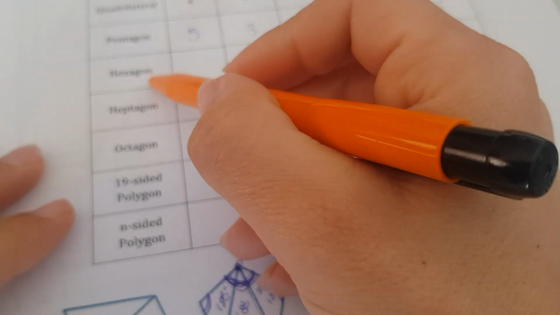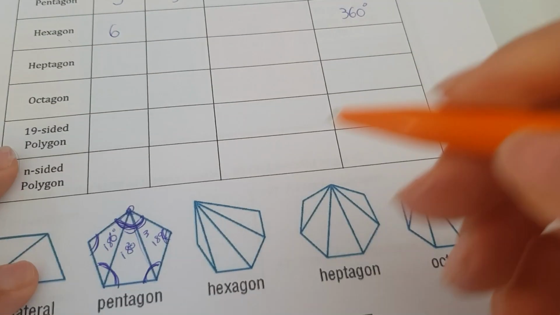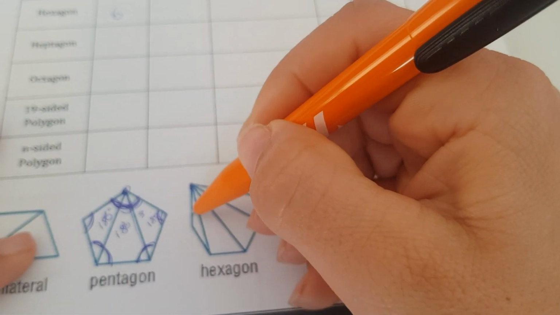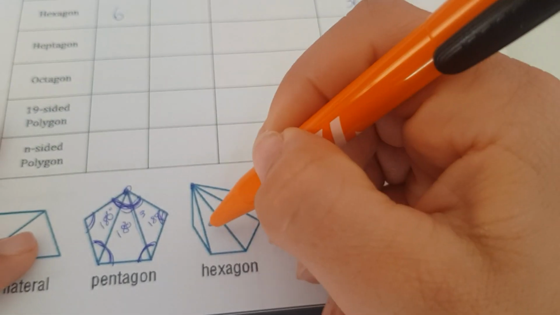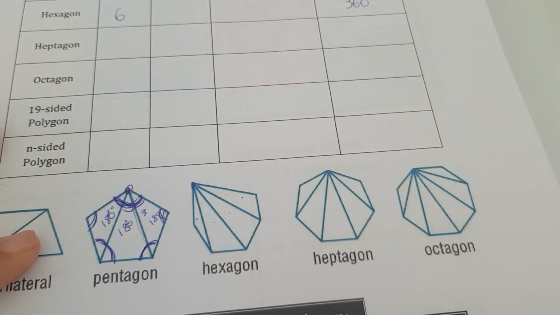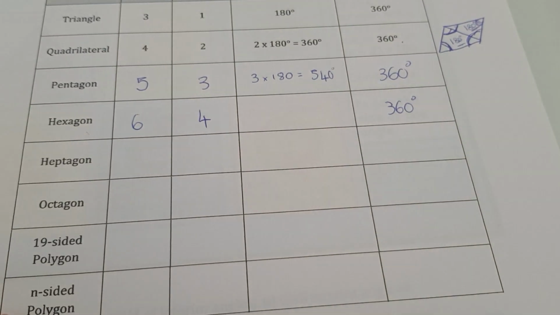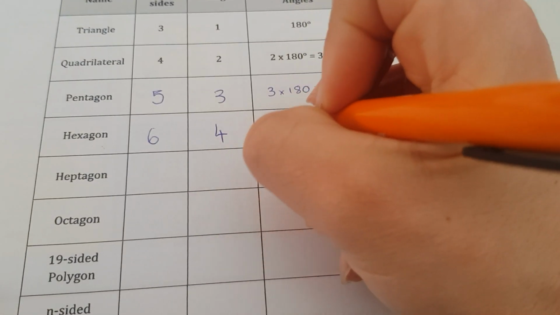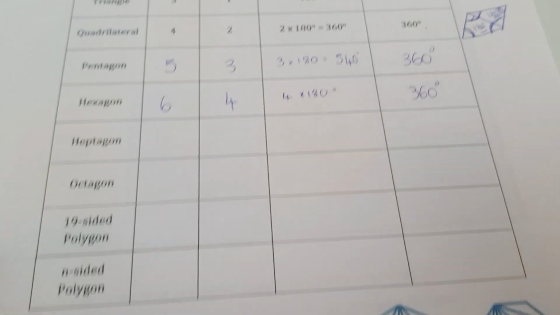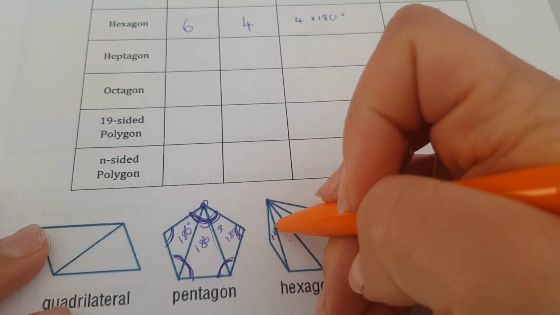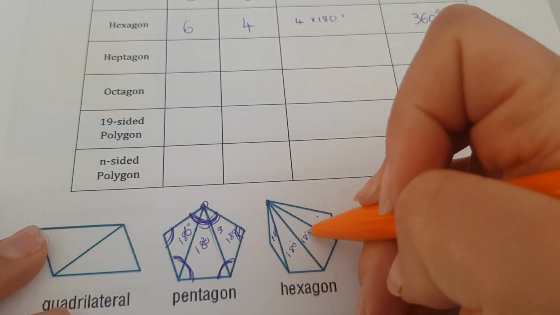So, hexagon has 6 sides. It is divided into 1, 2, 3, 4 triangles. So the sum of interior angles is 4 times 180, because these add up to 180, 180, 180, 180. So 180 times 4.